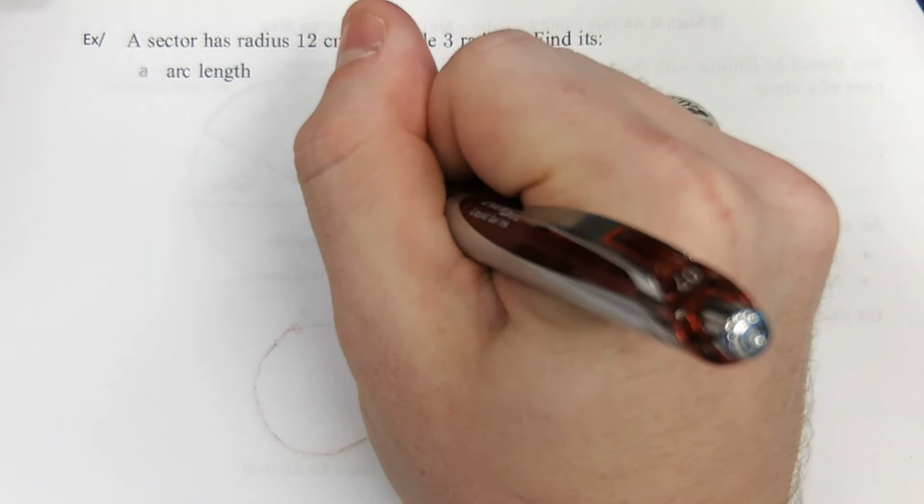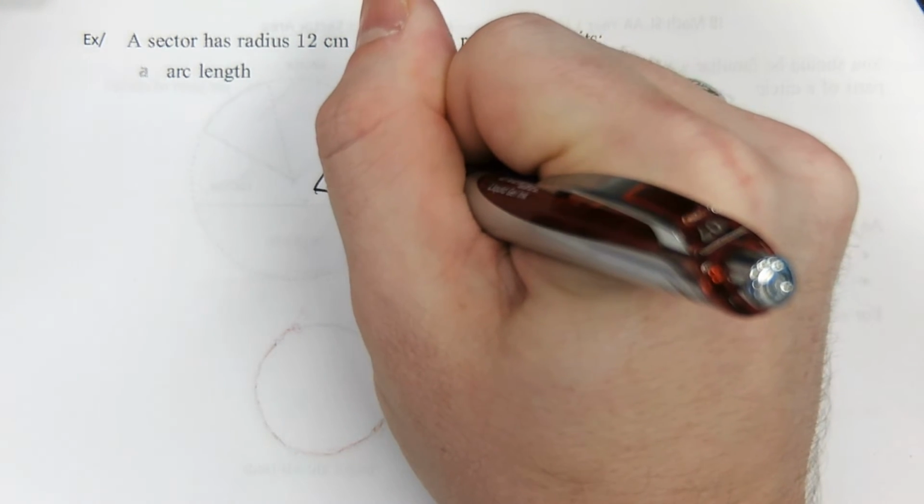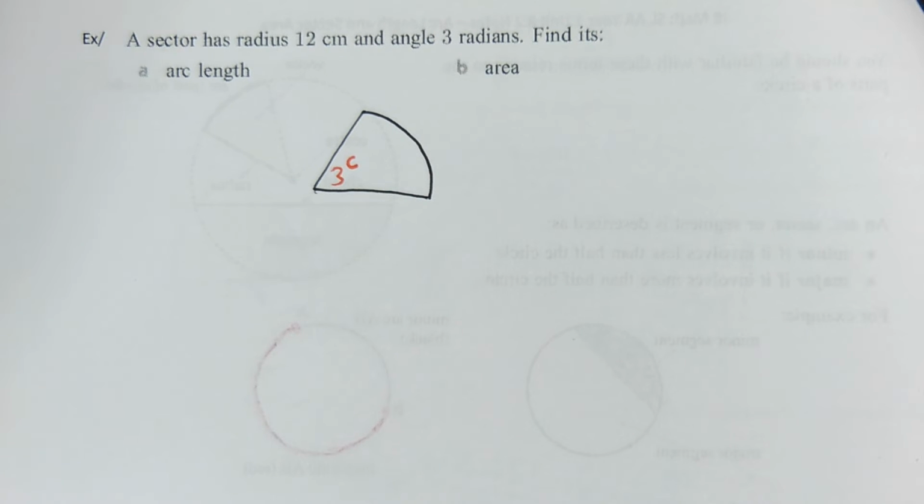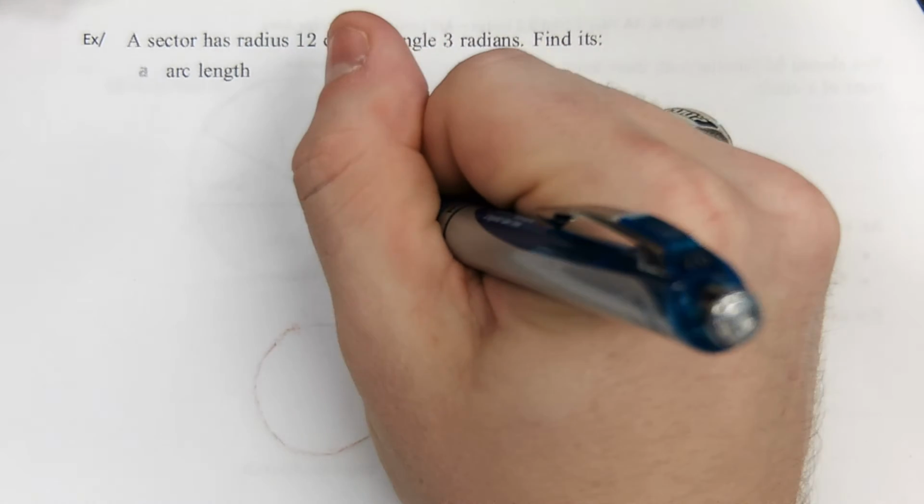Here we have 3 radians. By the way, seeing a superscript c is another way of seeing radians. Why? I don't know. To be honest with you, I don't know. But I want you to know that that means radians also. I could have just written 3 and it would have meant radians. As long as it's not a little circle that means degrees, it's automatically radians. And we know that the radius is 12.